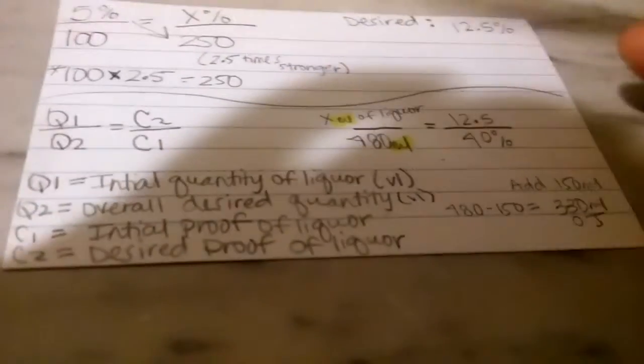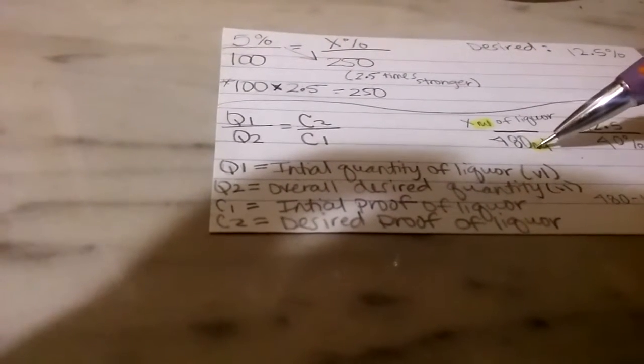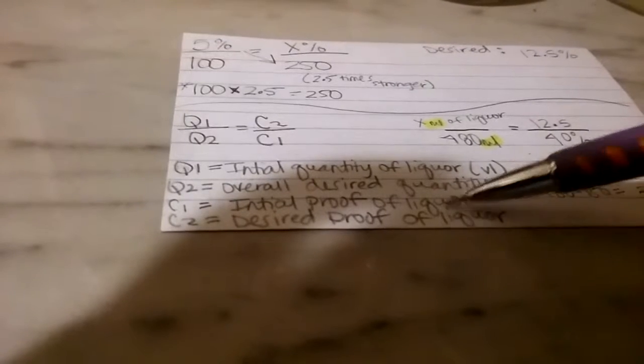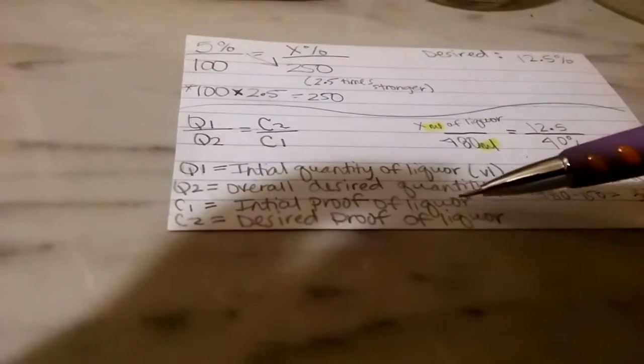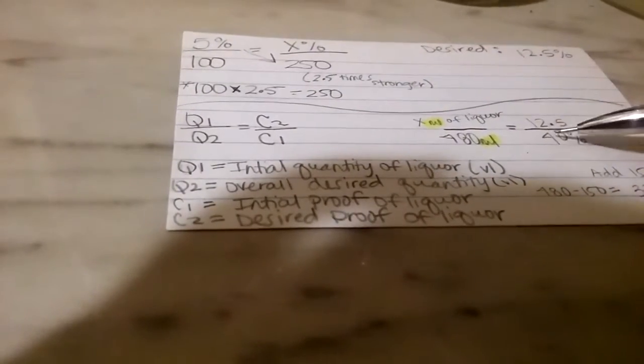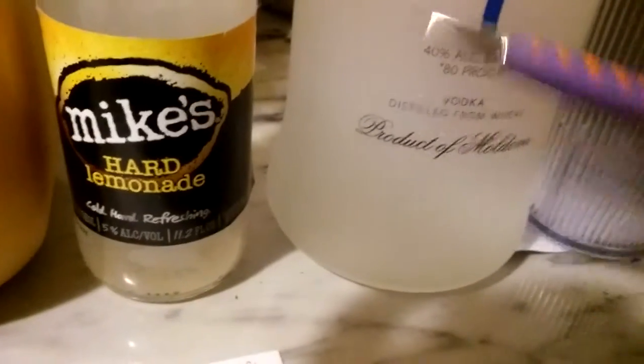Now, note, you have to deal with the same units here as you deal with here. So if it's ounces here, it has to be ounces here. But I like dealing with mLs, so I'm dealing with mLs. And C1 is my initial proof of liquor, which is here. So I'm dealing with 40% proof, as you can see. I want to know how much orange juice am I to add to this 40% to get my 12.5%, which is what I want.